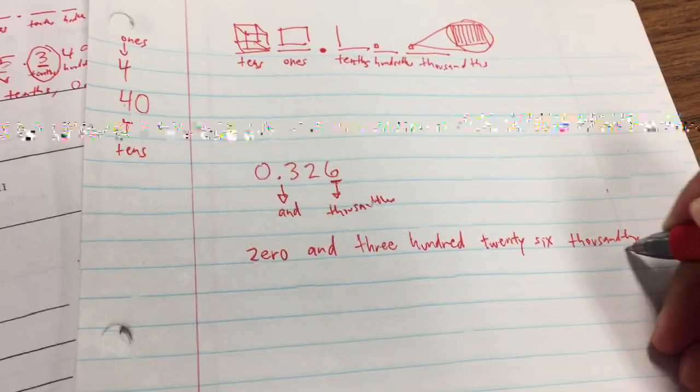Good luck with that. Jake's batting average for the softball season is 0.368, or 0 and 368 thousandths. What is Jake's batting average when written in expanded form? All you have to do is take this number and write it in expanded form. You don't need the part-whole picture boxes because you're not adding, subtracting, multiplying, or dividing. All you need to do is the expanded form.